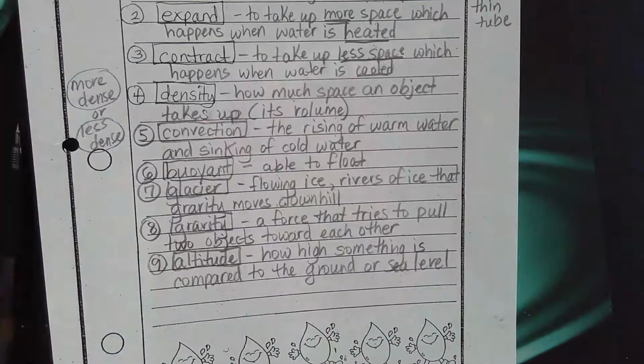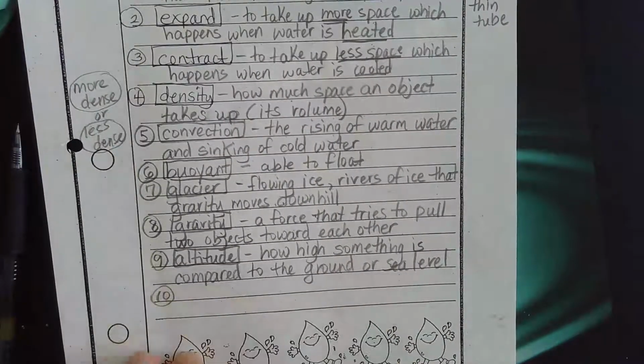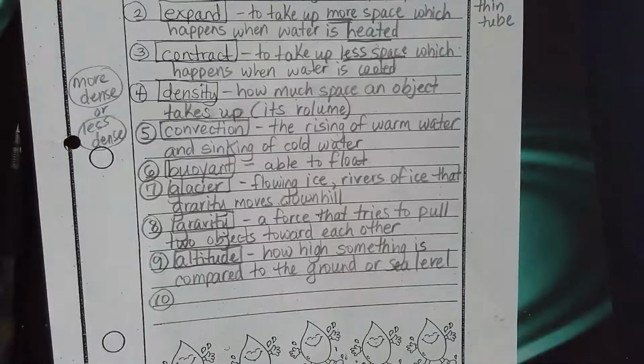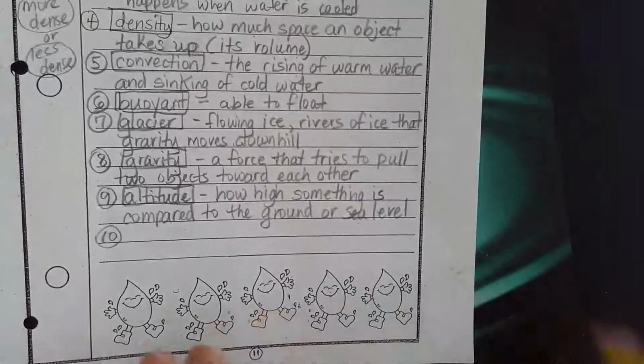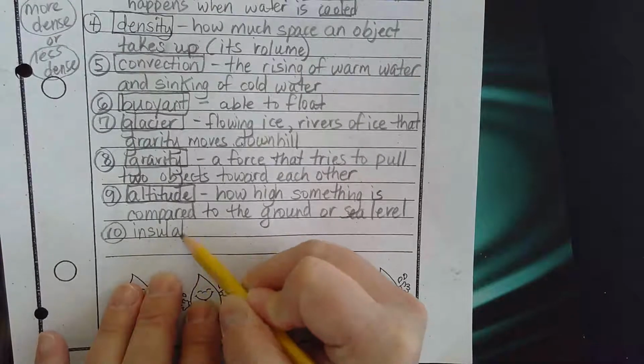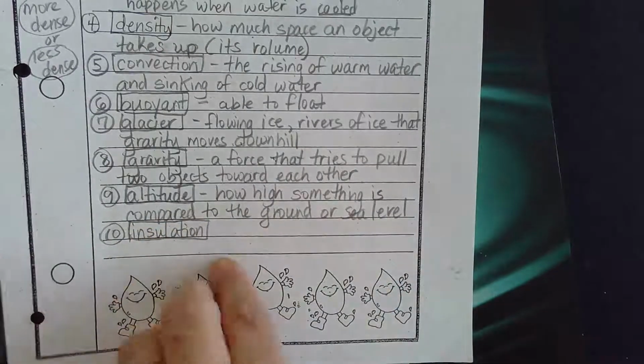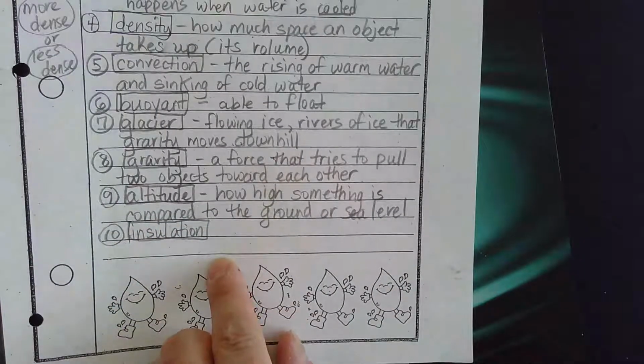And boys and girls, we have just one more, and that's number 10. Okay? And number 10 is actually the word insulation. You may have heard your parents talking about how something has been insulated in your house, like behind the walls.